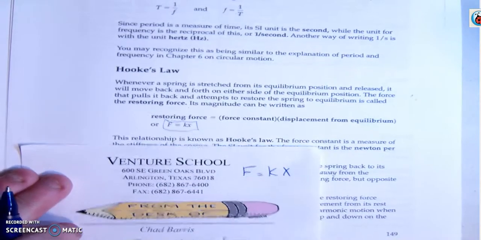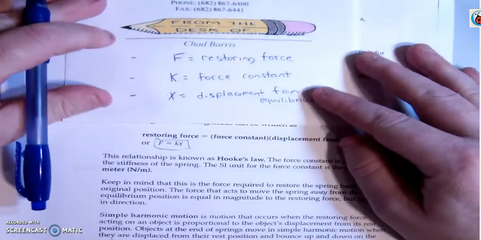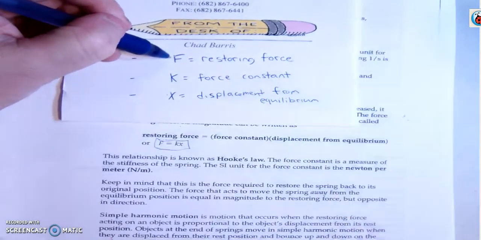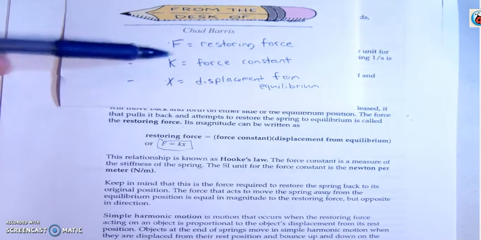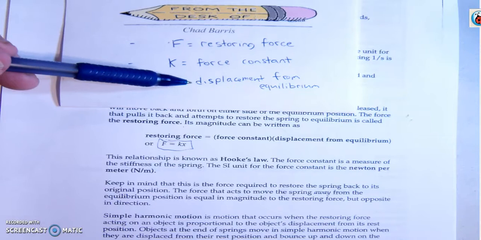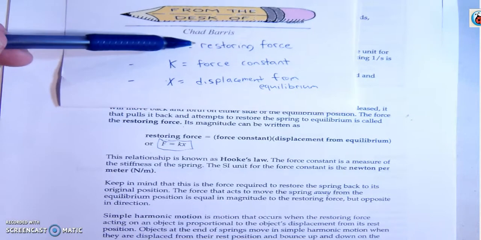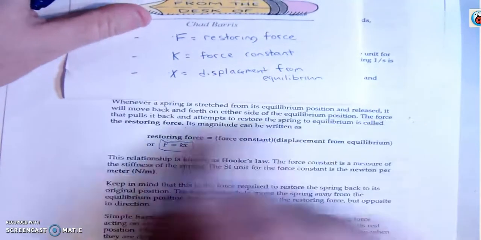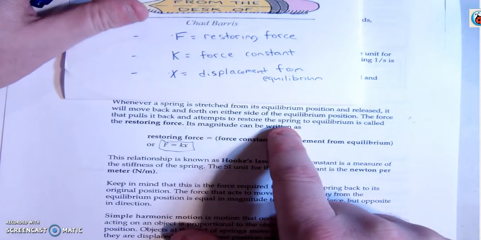So let's talk about what that is. F in this formula is going to equal the restoring force, as they just said here. K is going to be the force constant. And then X is the displacement from the equilibrium. So let's talk about these real quick. We just talked about the restoring force, which is the force that pulls it back and attempts to restore the spring to its natural position.